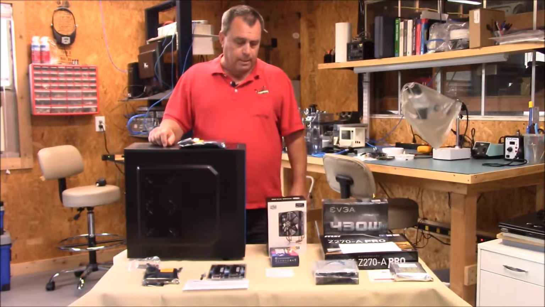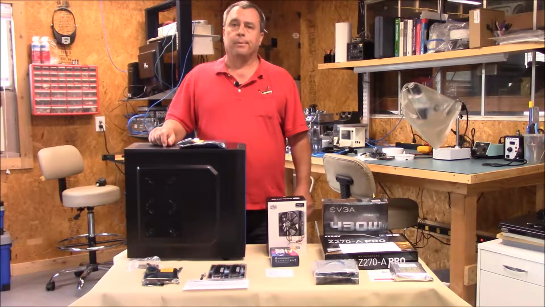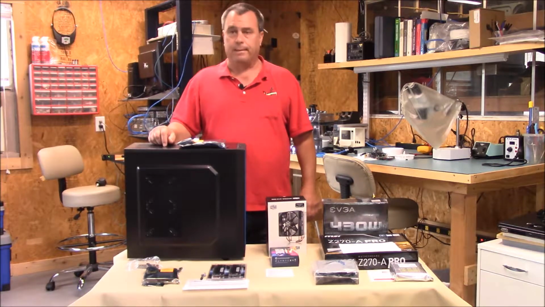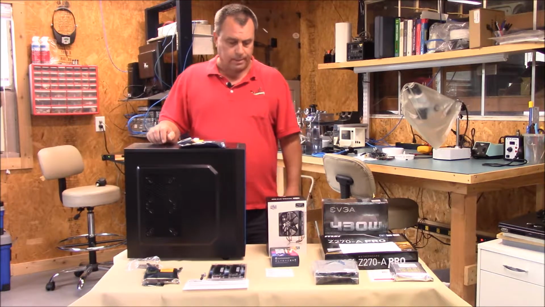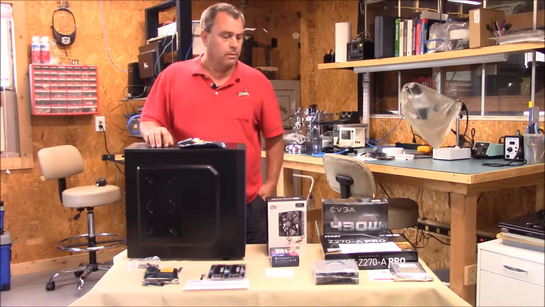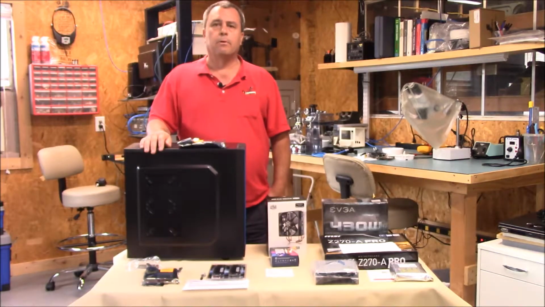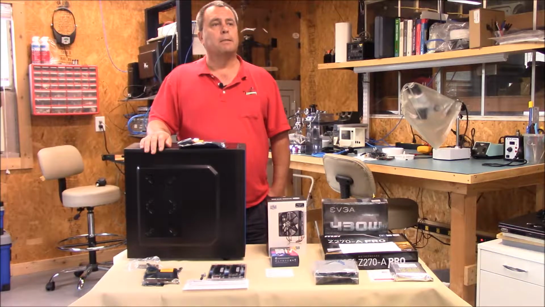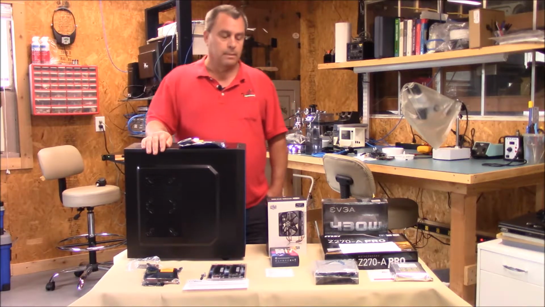As you can see before me, I have a deconstructed computer. You might be asking yourself, why do you have a deconstructed computer in front of you? If you remember from video number 29, I was trying to do some Cisco link aggregation group testing, or LAG testing.